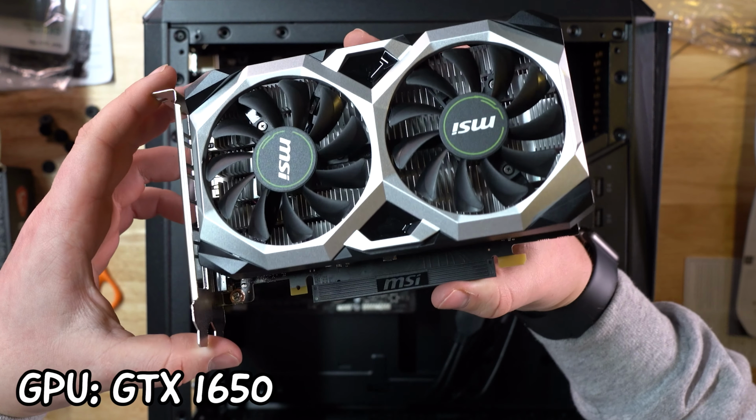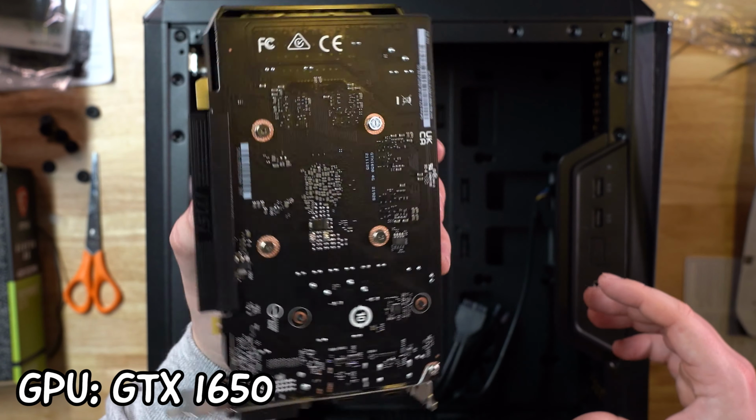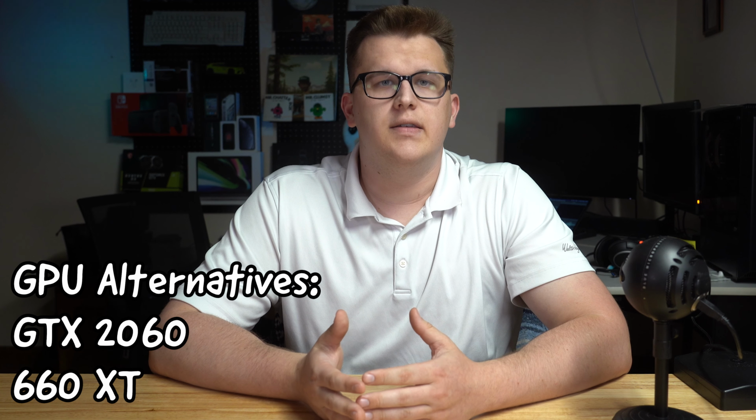The GPU for this build is a GTX 1650, which is probably the best you're going to get at the $200 mark. If you don't need a monitor, you could bump up to a GTX 2060 or an off-brand 660 XT. I think that this is another good balance between price and performance, as well as being from a trusted brand. It's also available at the time of shooting, which is a good bonus and not always true of GPUs around this time.